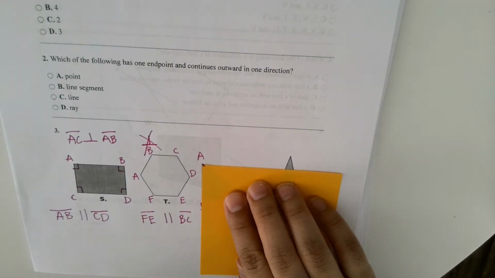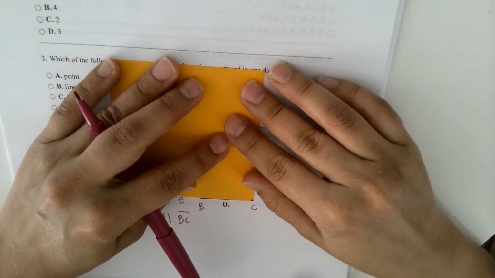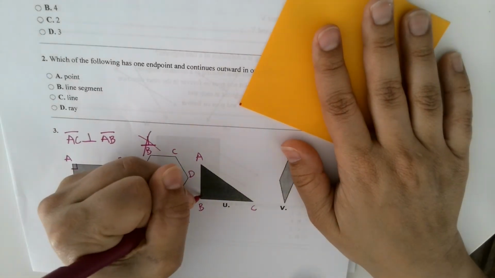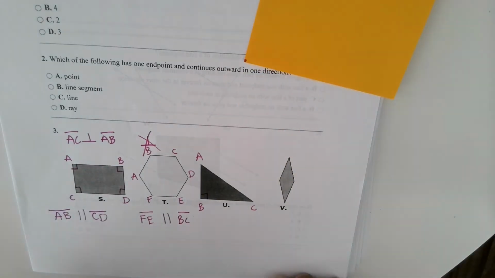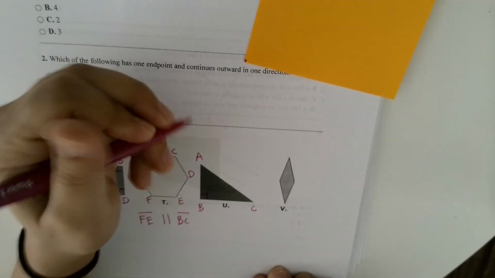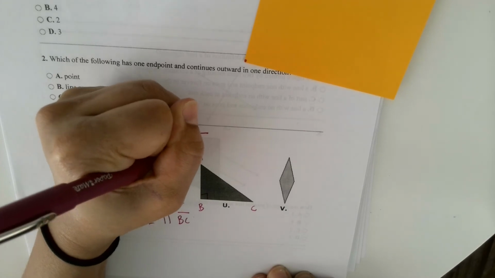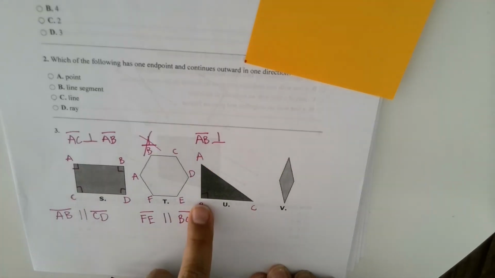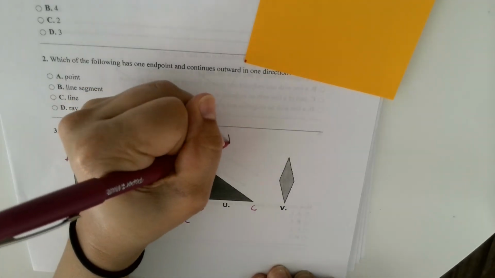That is not a right angle. That is not a right angle, but here I have a right angle. So I can mark that in my shape, and that tells me that line AB is perpendicular to line BC.